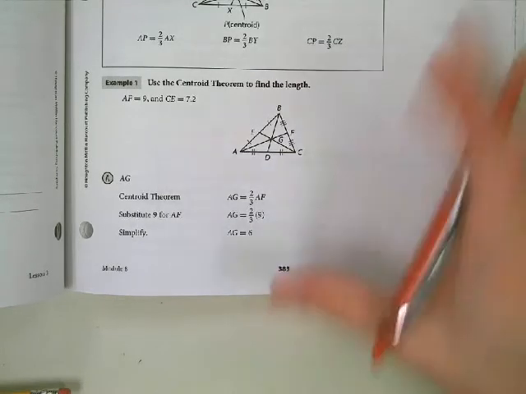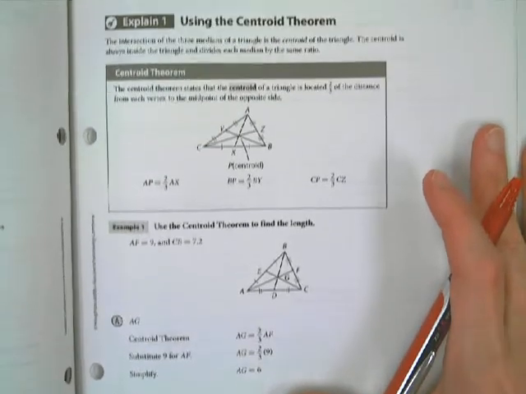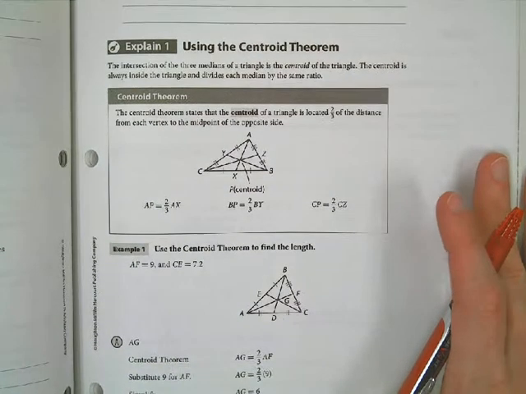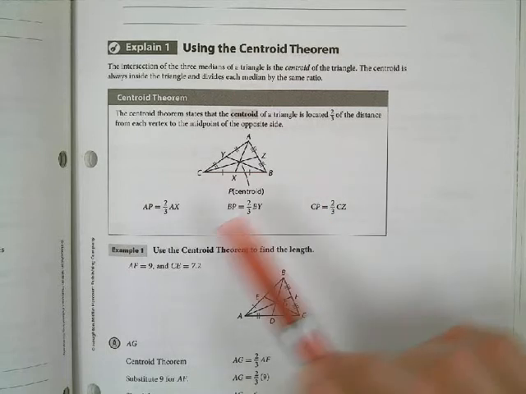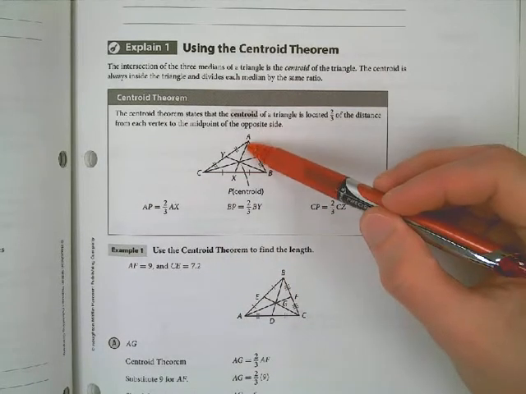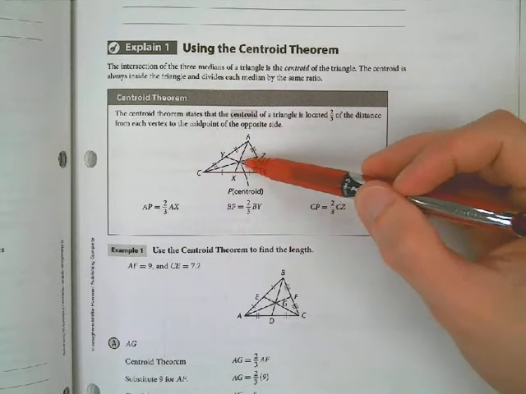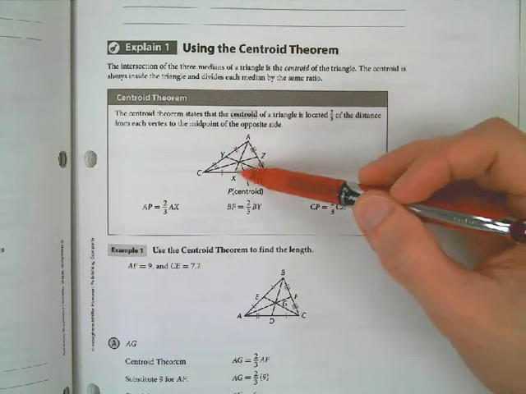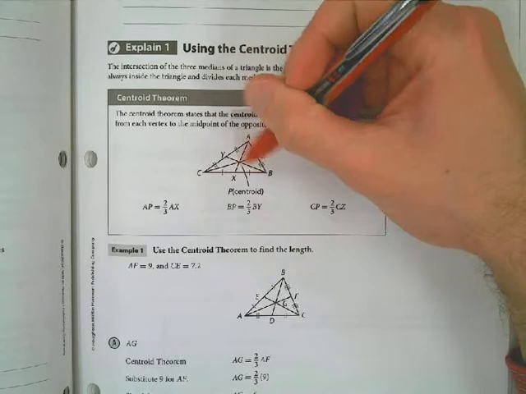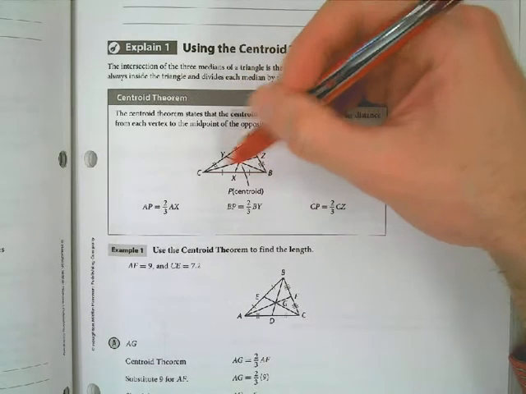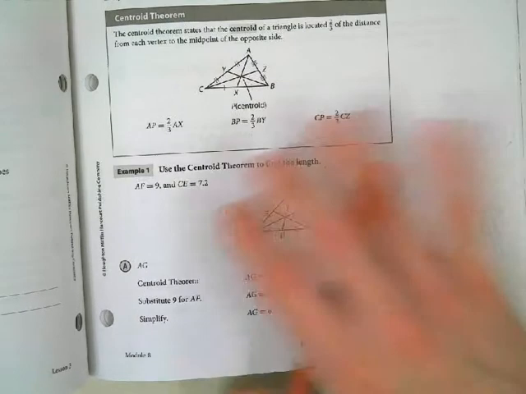All right, very good. On that page, you can see in the middle it talks about what they call the Centroid Theorem. Very official sounding, but we just talked about the relationship between the sides. For example, here's the median AX, and it says that A to P, which is the centroid, is 2/3 of that full median. It's like, duh. And from B to P is 2/3 of the full median BY, and from C to P is 2/3 of the full median length of CZ. So we're going to get some practice here with that kind of concept.